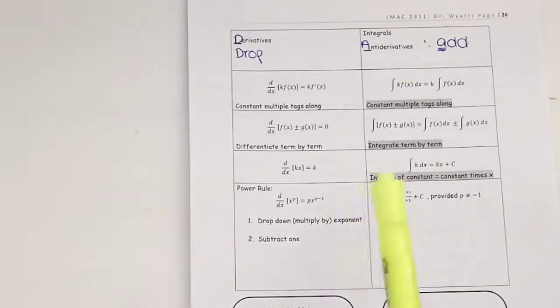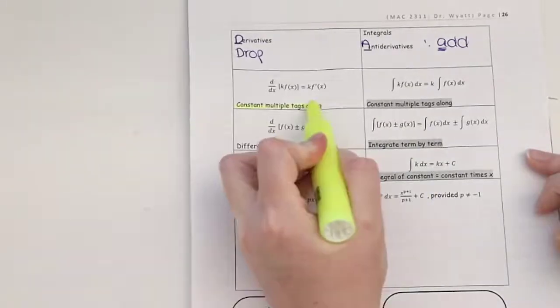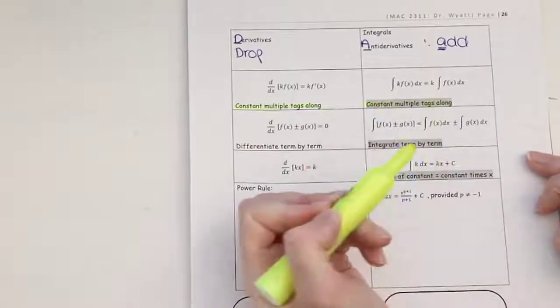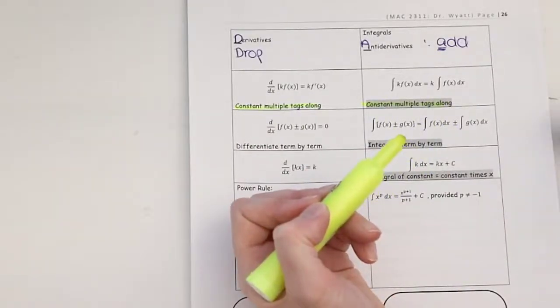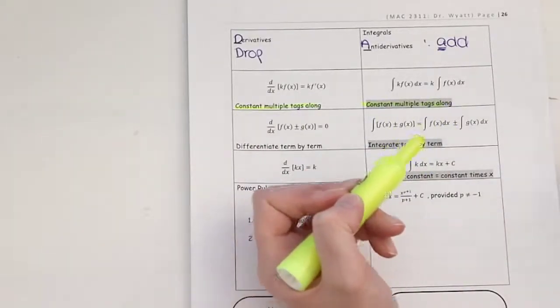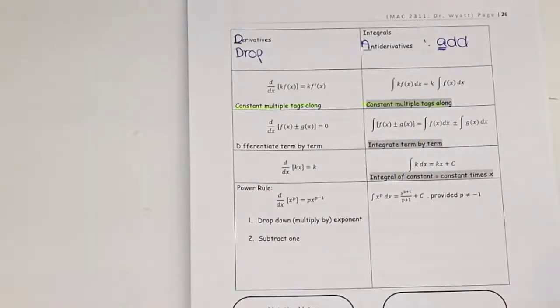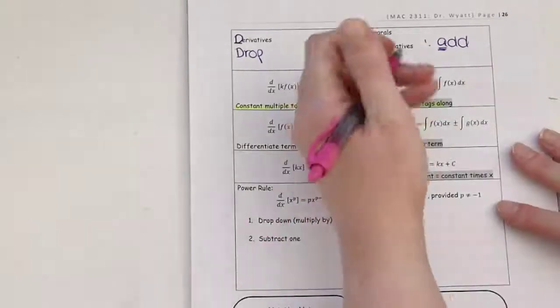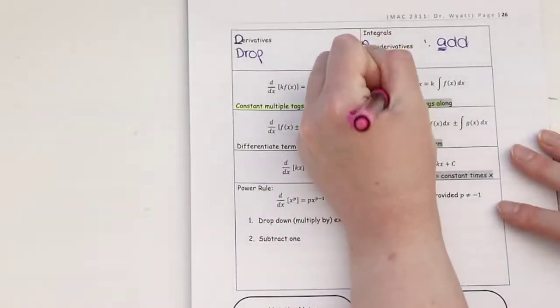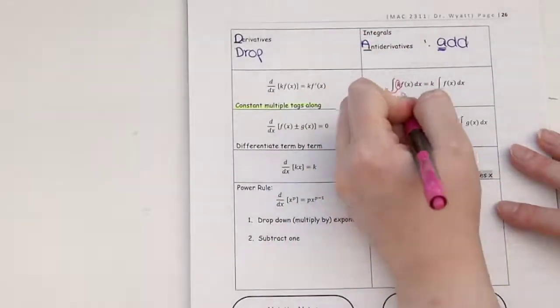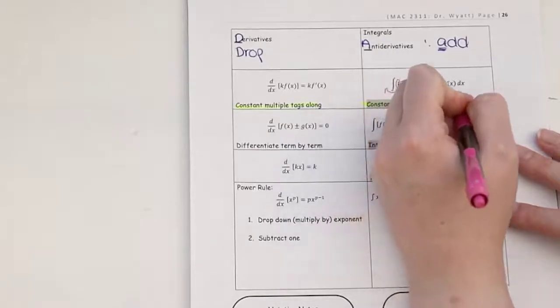Now, the first two properties here are just kind of as you would intuitively think it happens. The constant multiple tags along with differentiation. Constant multiple is going to tag along with integration as well. And what that basically means for the integral is that you can pull out the constant in front of the integral. Okay, so you can pull out the constant.